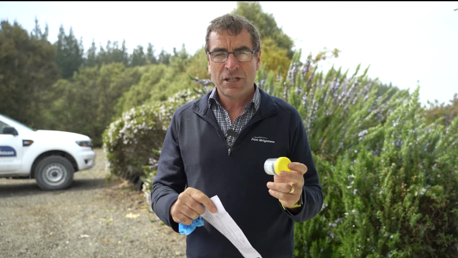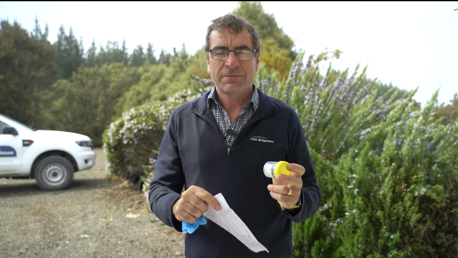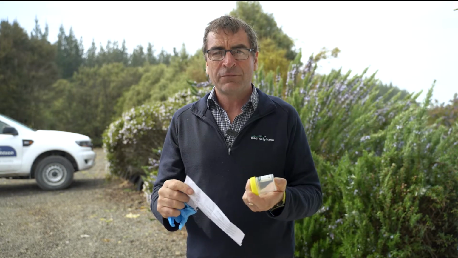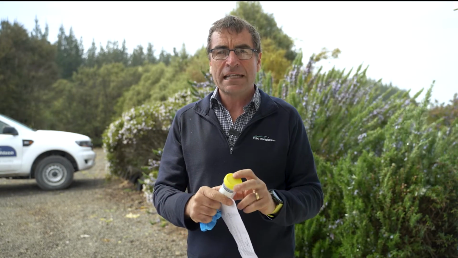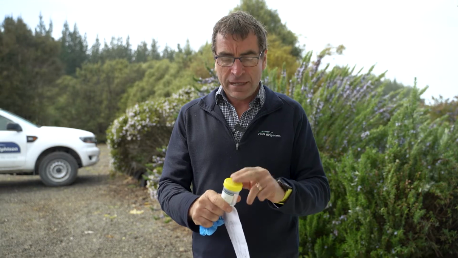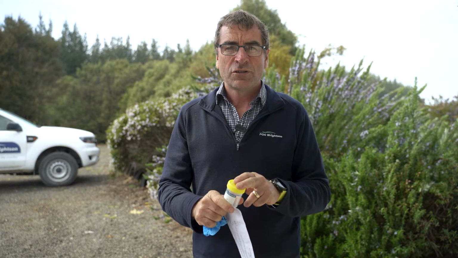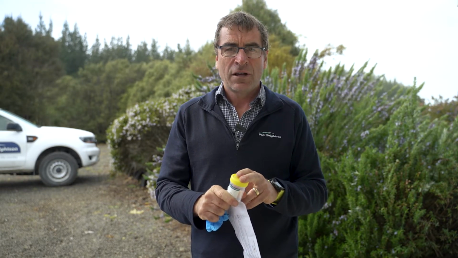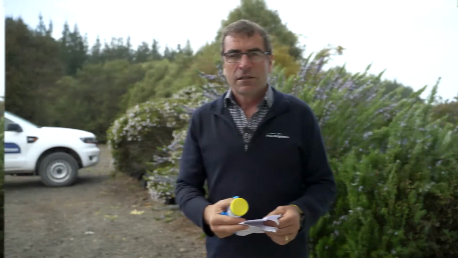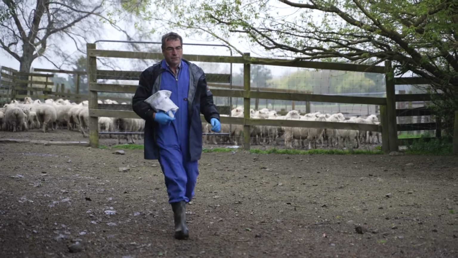The other way I use a faecal egg count is by doing a drench check, where I take faecal samples 1 to 2 weeks after the drench to make sure there aren't any eggs present at all. If there are eggs in this sample 1 to 2 weeks after the drench, then I know my drench hasn't been fully effective.